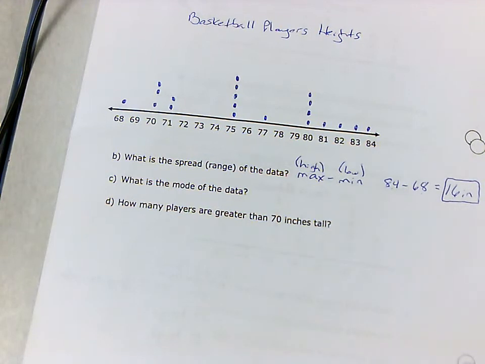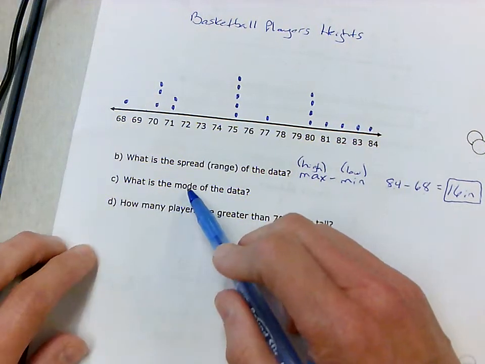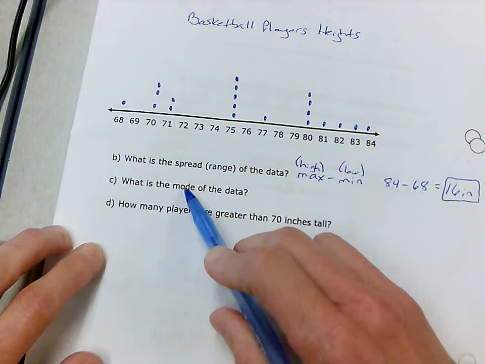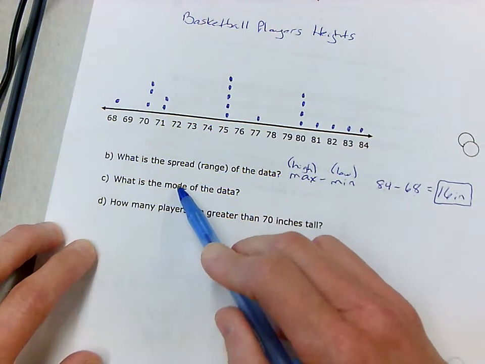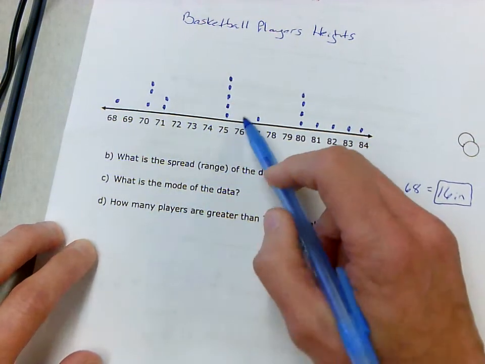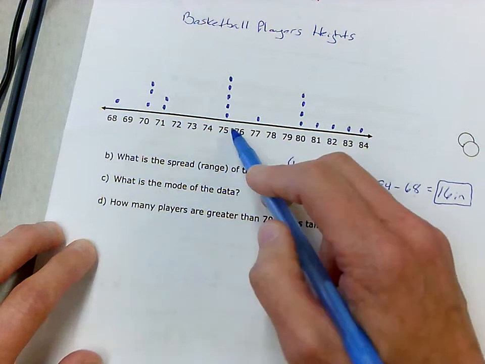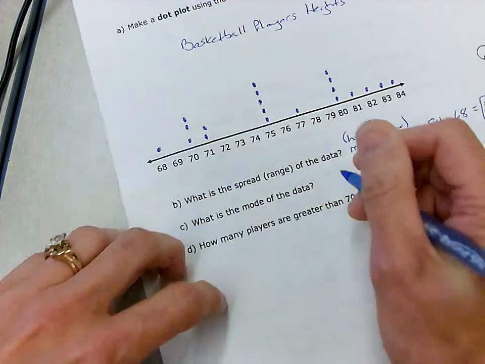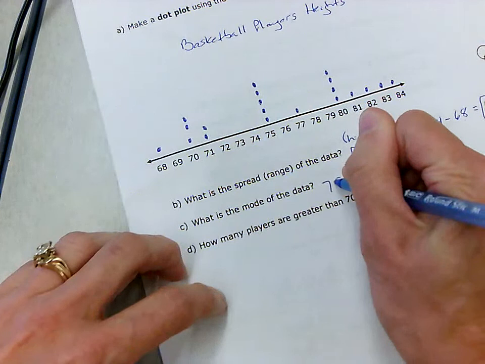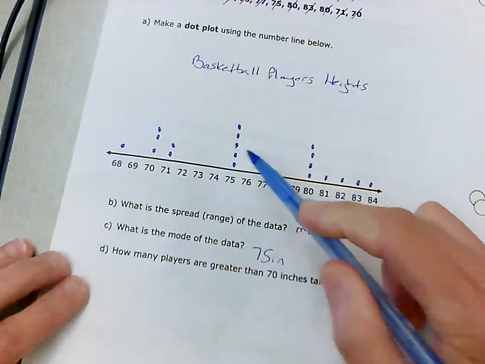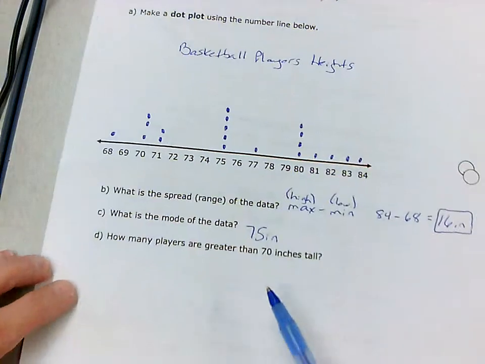Okay, letter C. What is the mode of the data? So mode, this is a central measure of tendency. You're looking at the most frequent height on that basketball team. As we talked about while I was plotting this out, 75 inches is the mode, the most frequent height. You have 5 players that are that tall.